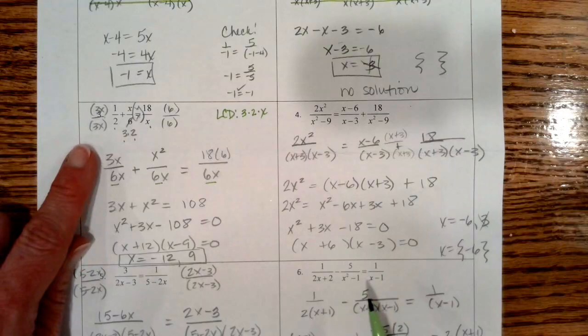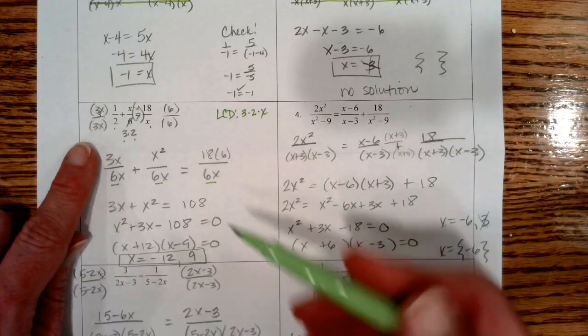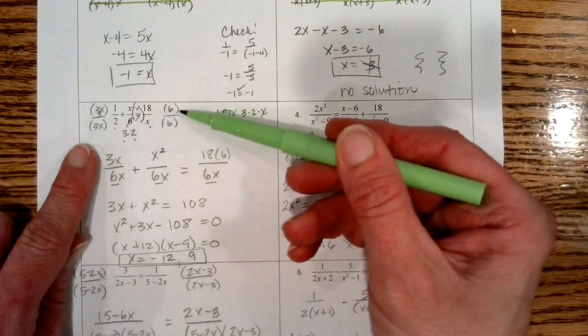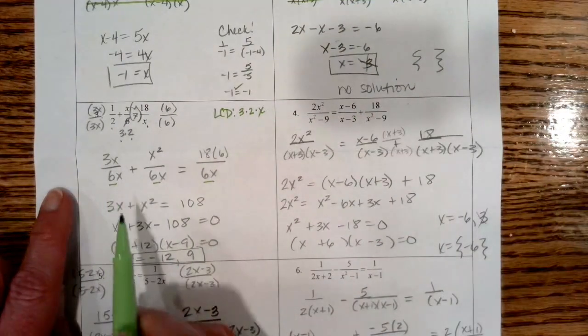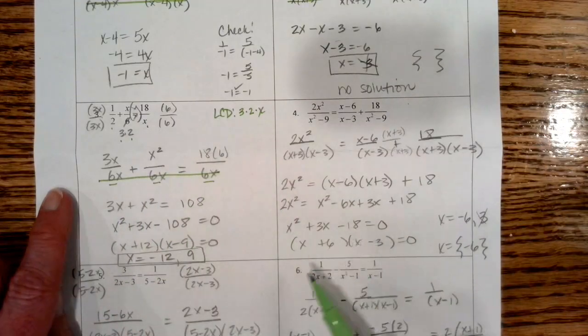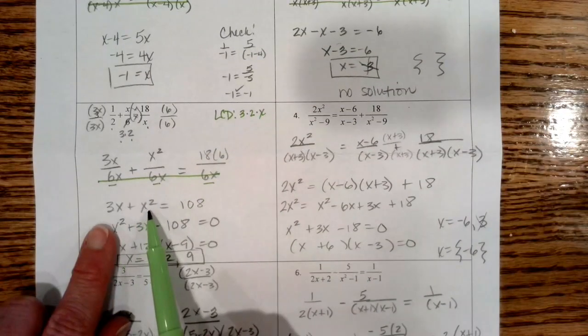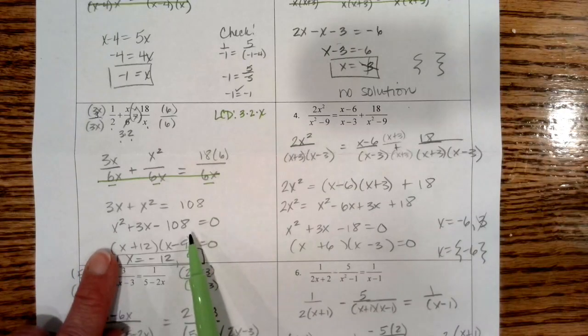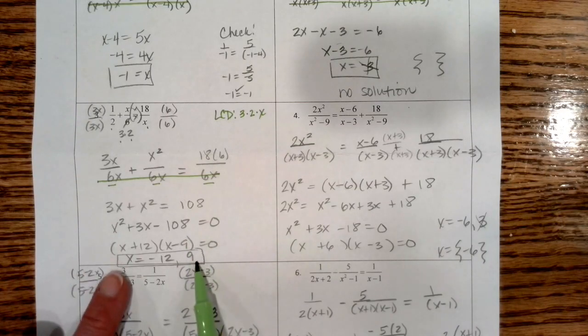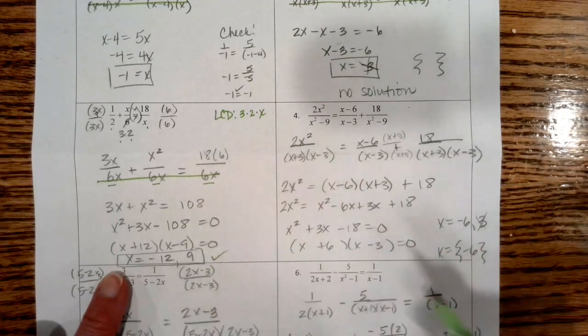I multiplied this first fraction by 3x over 3x, my second fraction by x over x, and my third fraction by 6 over 6. This common denominator can be crossed off. So I have 3x plus x squared equals 108. I turn that into a quadratic in standard form. I factor it, and I can go ahead and check those denominators, they're good.